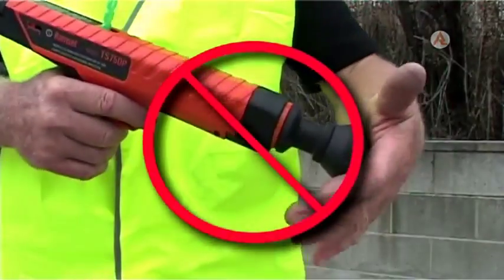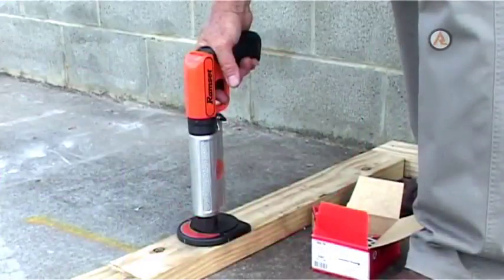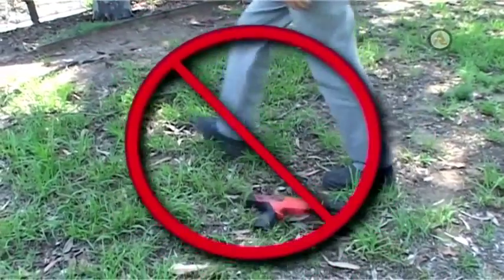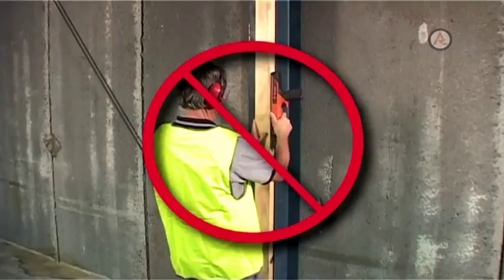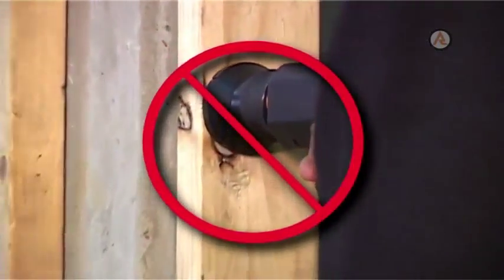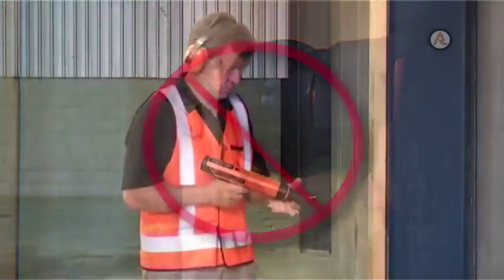Never depress the tool against your hand or any other part of your body. Only ever depress the tool against the work surface. Firing. Do not throw the tool onto the ground or use it as a hammer. Care should be taken to avoid driving fasteners through existing holes or close to the edges and corners of brick and concrete, as this could cause the material to shatter.